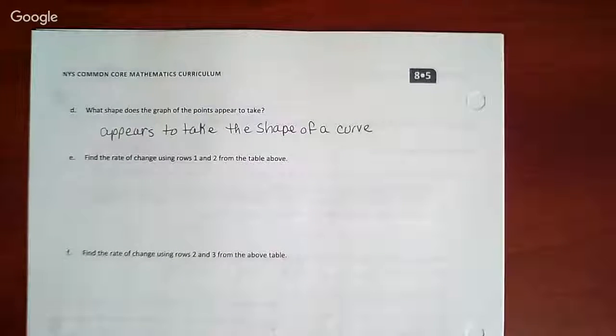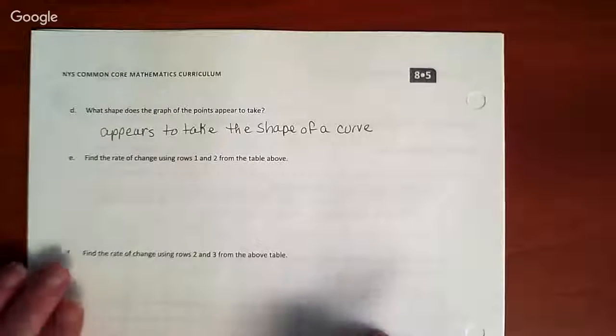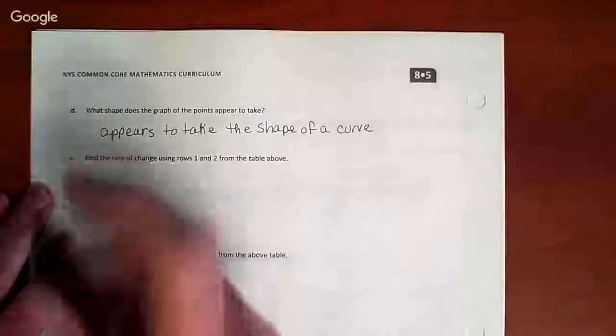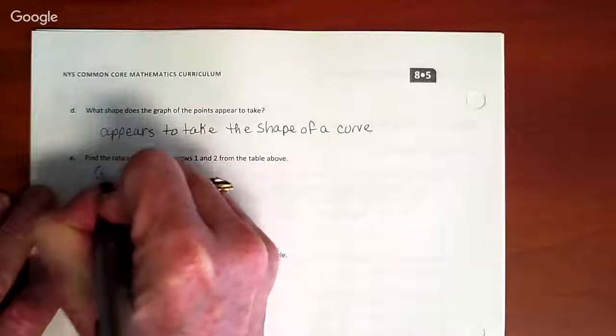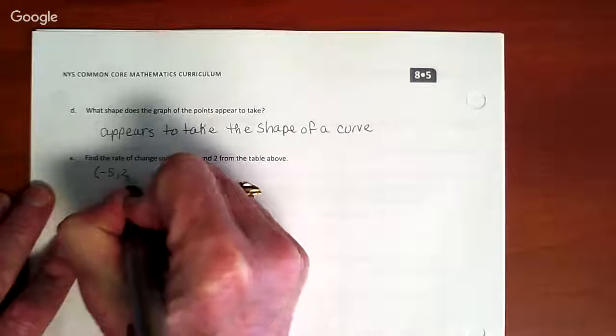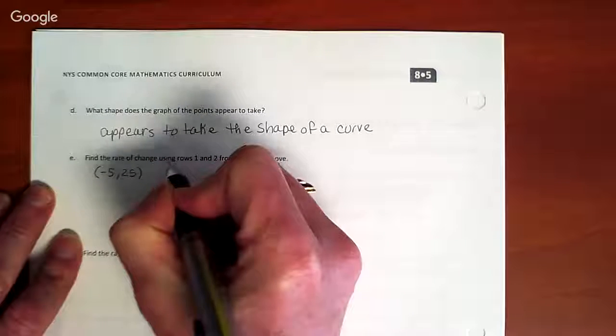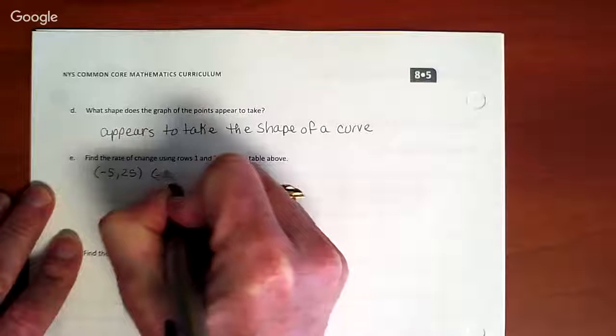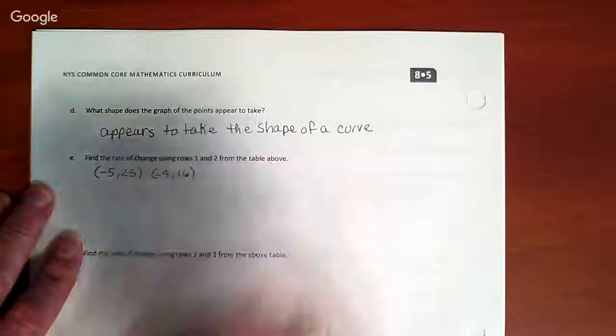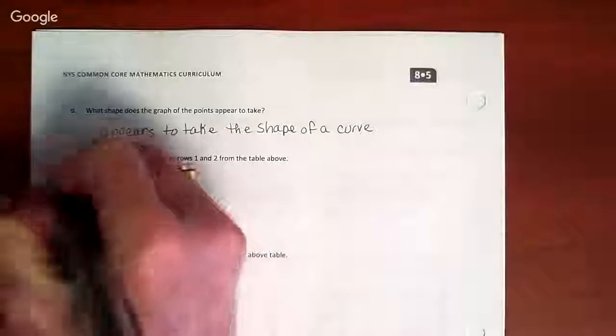The next thing it asks us to do is to find the rate of change using rows 1 and 2 from the table. So using rows 1 and 2, we have -5 and 25, and we have -4 and 16.